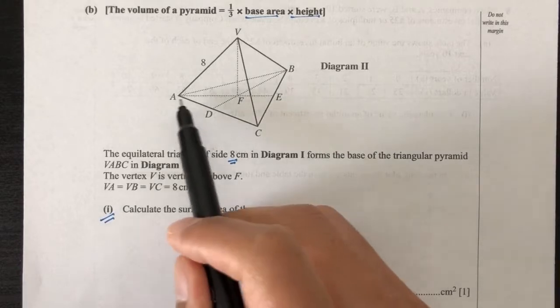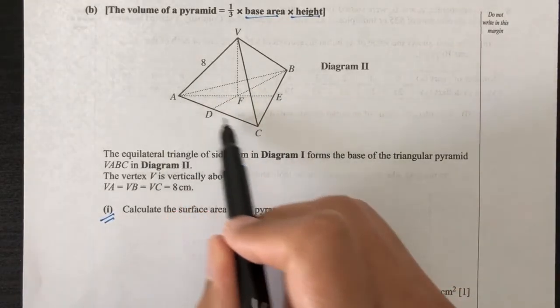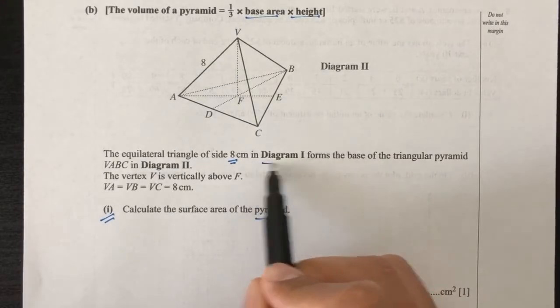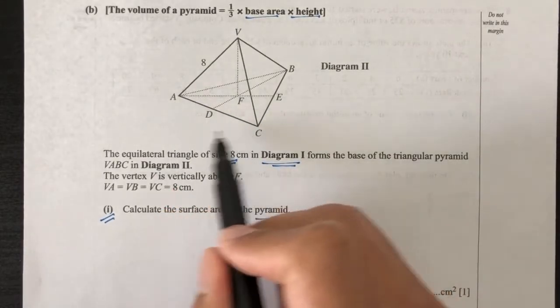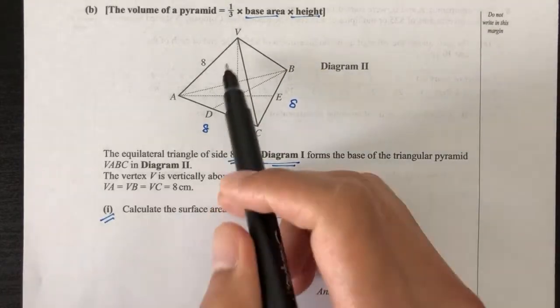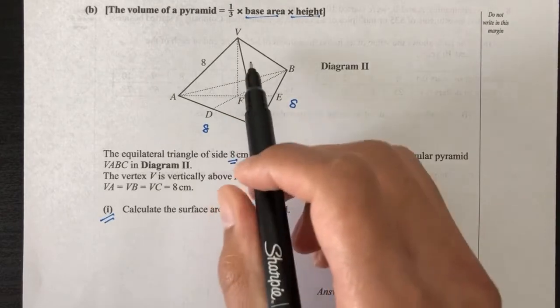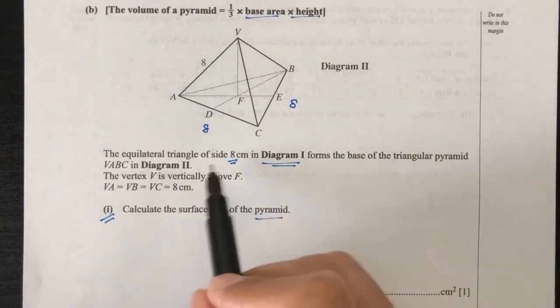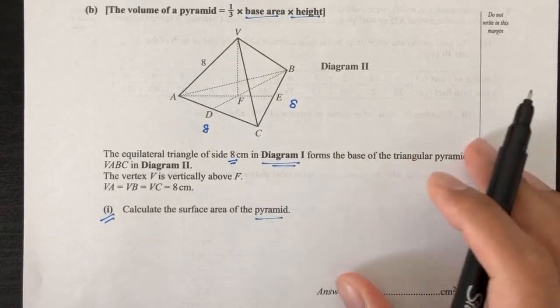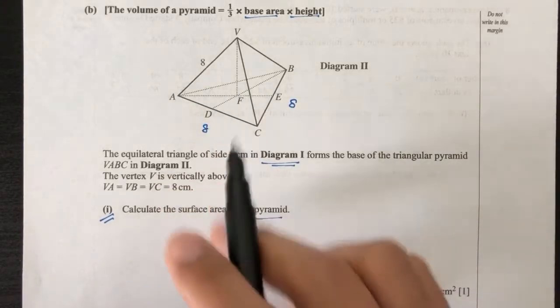Part 1, calculate the surface area of the pyramid. The base here is the one from diagram 1. So AC is 8, this is 8, and the back is 8 as well. So basically all the triangles in this pyramid are equilateral triangles, the same triangle from diagram 1. So let's count the number of surfaces we have.